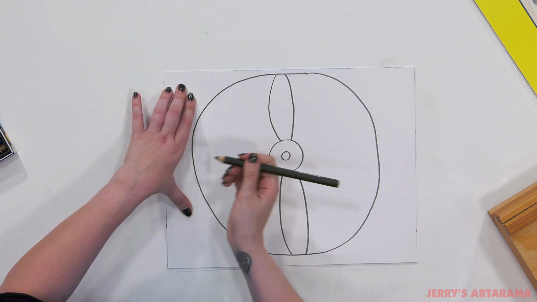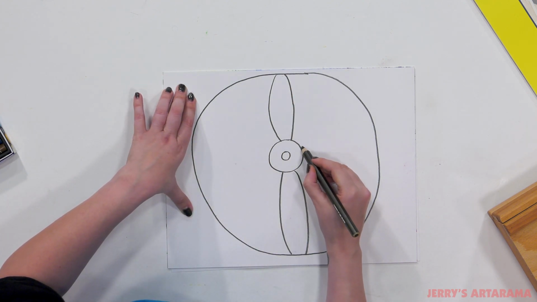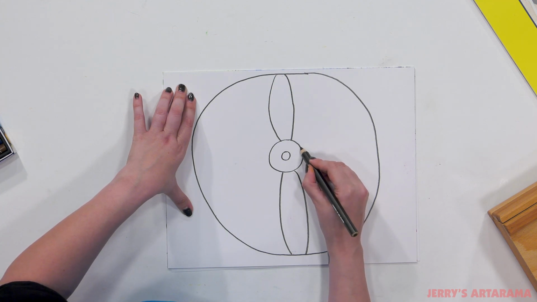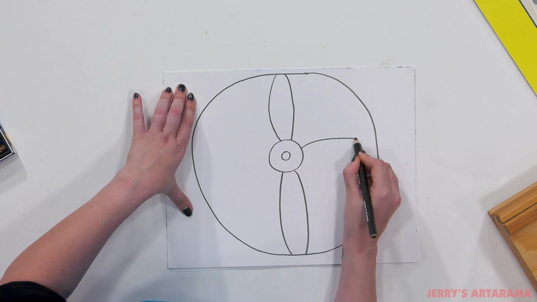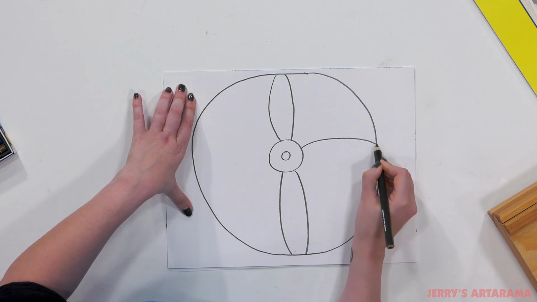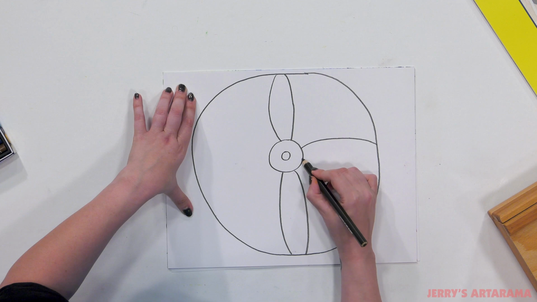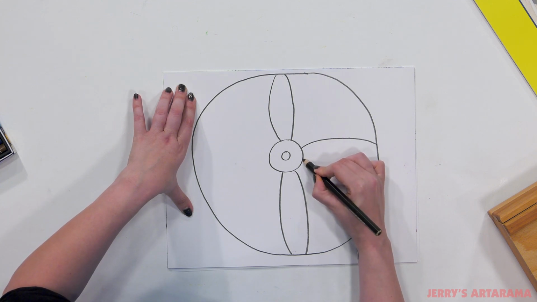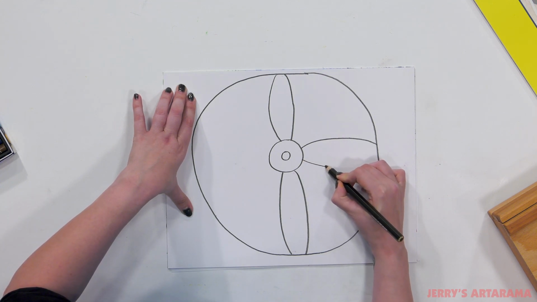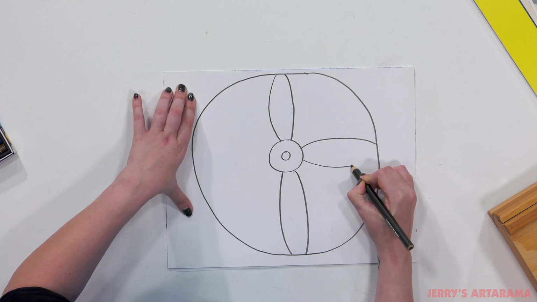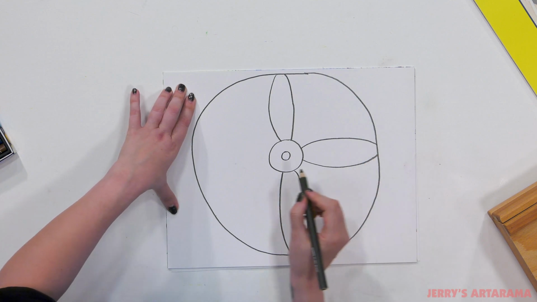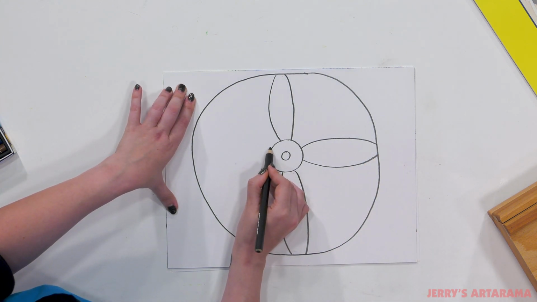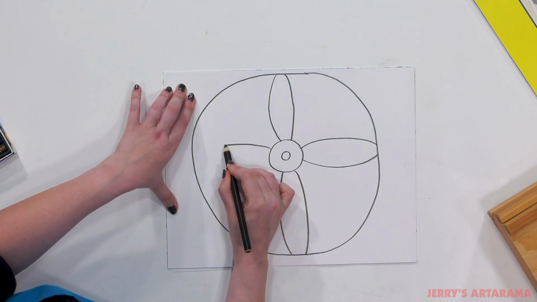Now we have our two almond shapes going vertically. Now we're going to make them going horizontally. Repeating those same steps, we're going to come over from the inside circle, rounded edge to the outside, again applying heavy pressure. And from the inside circle, a curve under to the outside. And repeat on the opposite side.